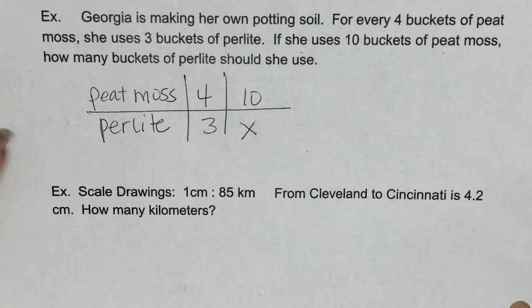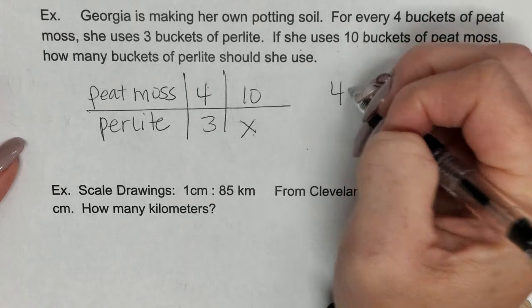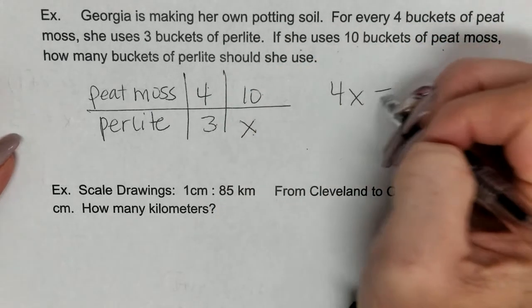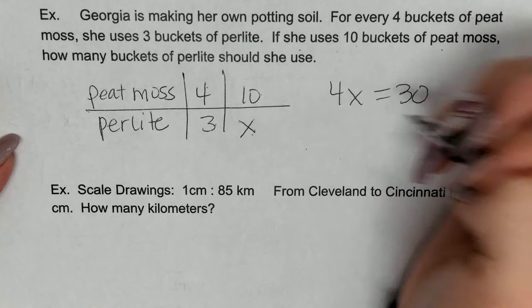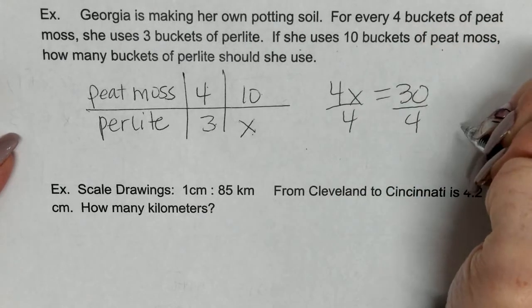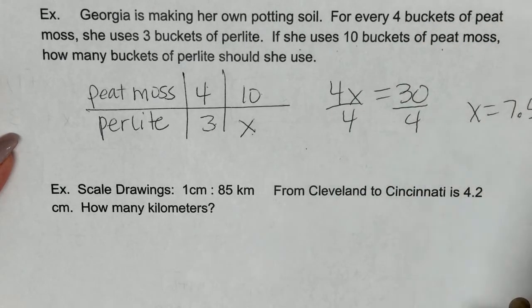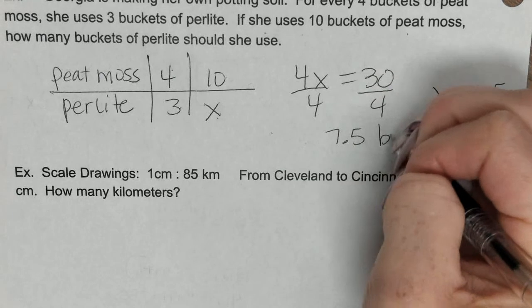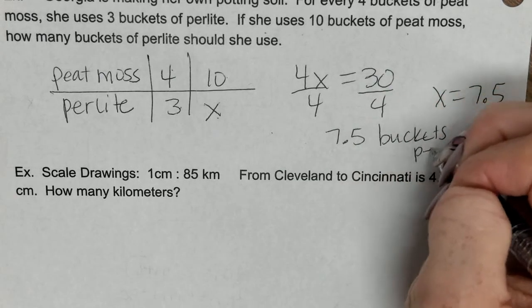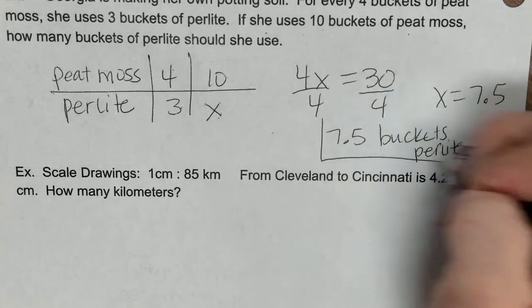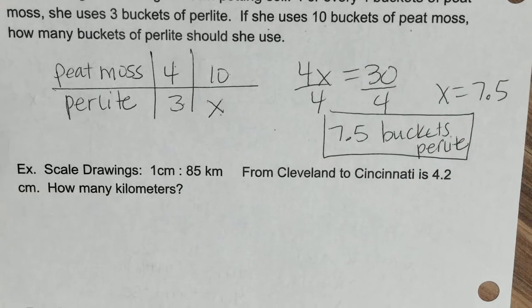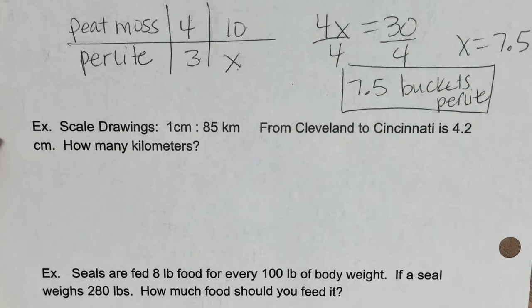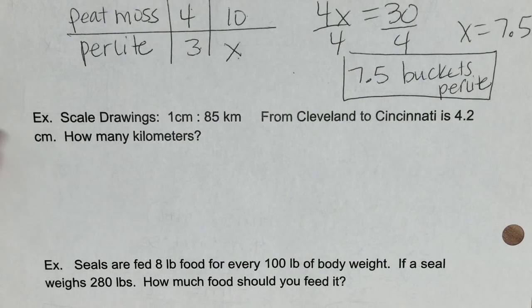I would cross multiply, so 4 times x is 4x, and 3 times 10 is 30, and then divide by 4, and you would get... that's not my answer. Buckets of what? Of perlite. 7.5 buckets of perlite. Okay, you're going to set up the next one on your own. Quickly.